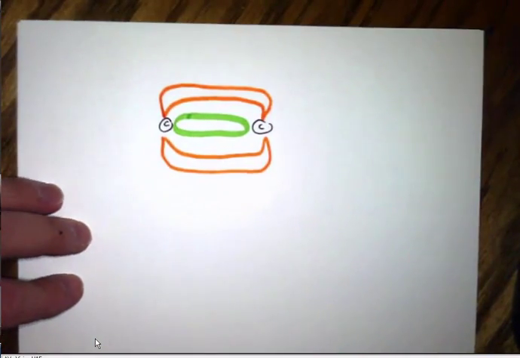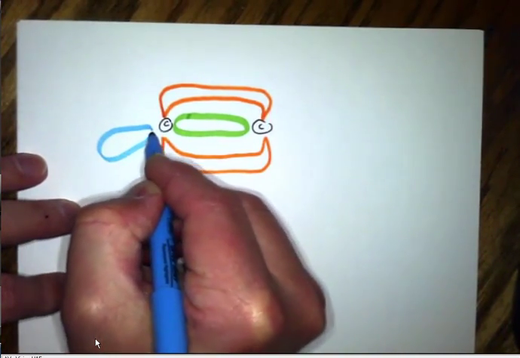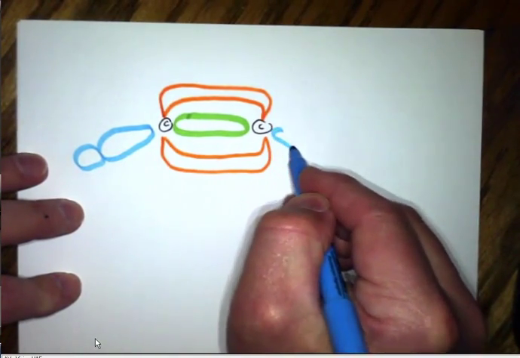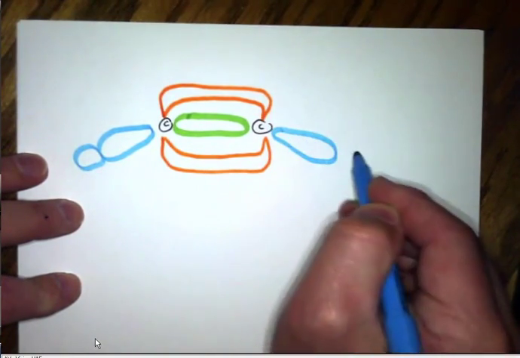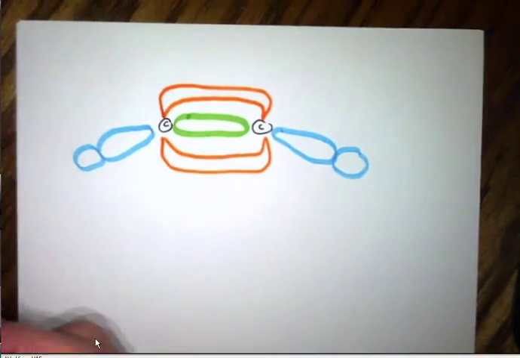And then we've got bonds, one of them has to kind of come out toward you. So that's going to be 1 hydrogen. And then we'll need one going back behind everything.